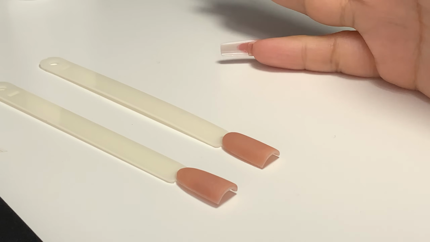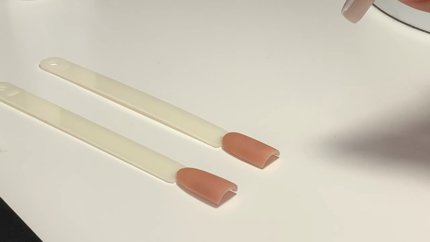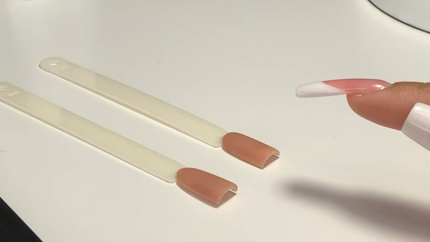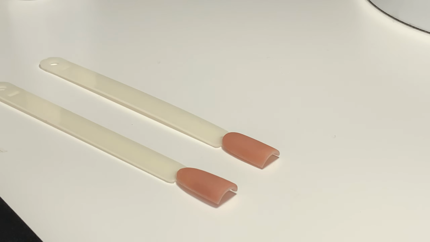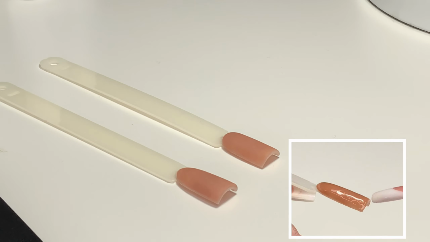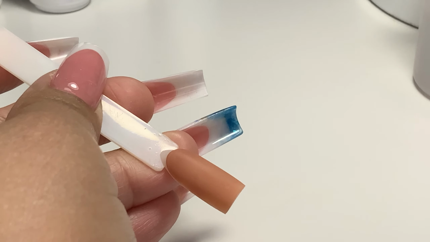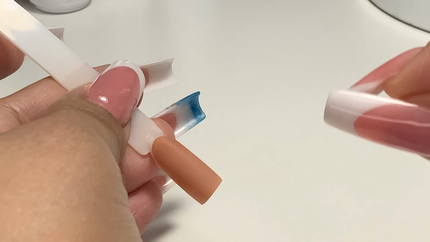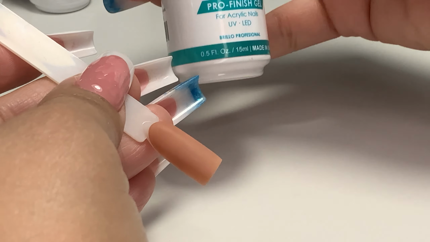For today's video, as promised, I'm bringing you a step-by-step on how to apply gels. I'm going to insert this picture of a common mistake that usually occurs throughout the process of applying gels. If you have had this happen to you, I recommend you watch this video so you can learn how to troubleshoot this issue. This is very common when applying gels.